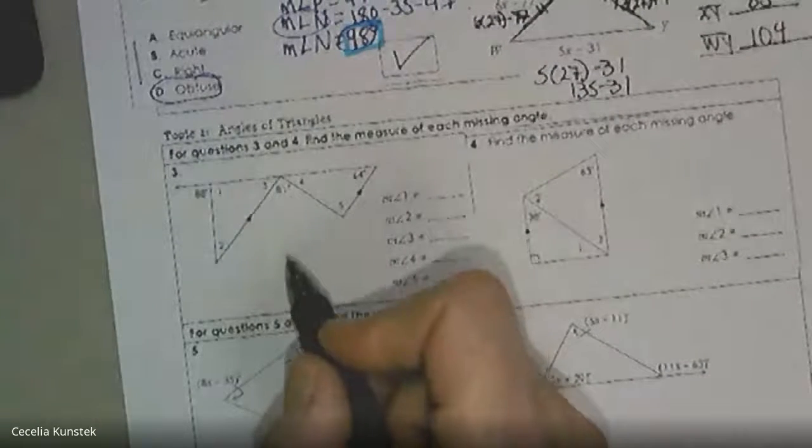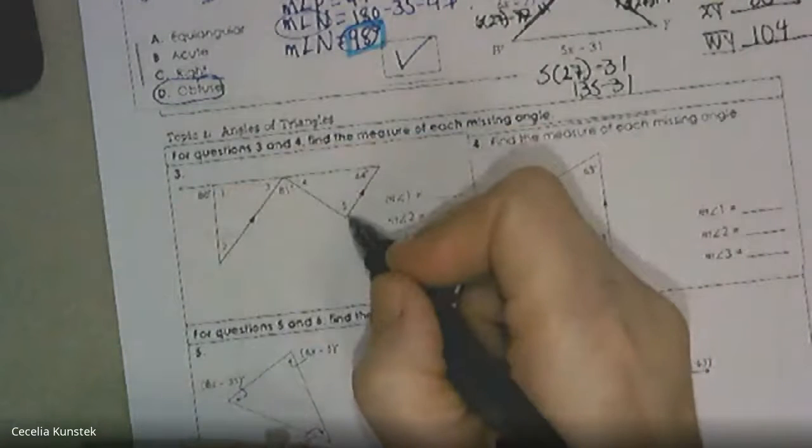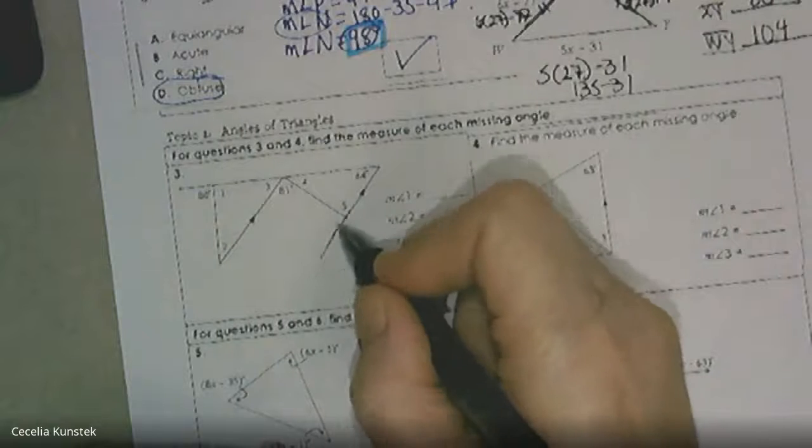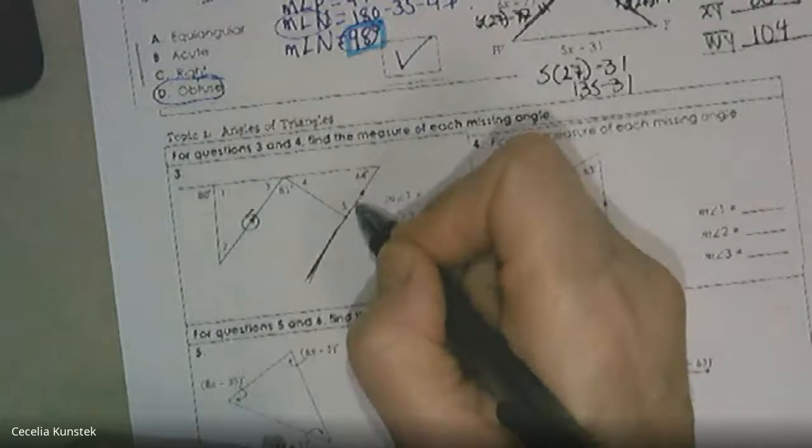Okay, so this angle, let's look at this. Where are we going to start? We have to find the missing angle. What do we know? My first thing I would do is I have parallel lines here, and I know this because of this and this. And this is a transversal here, cutting across parallel lines.